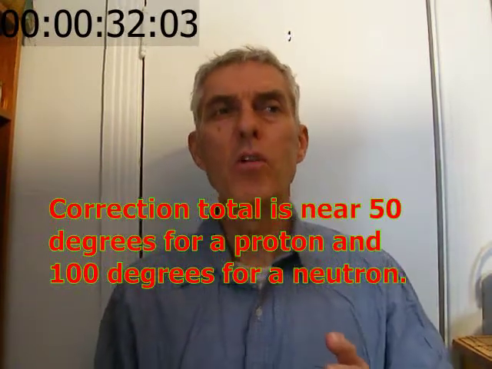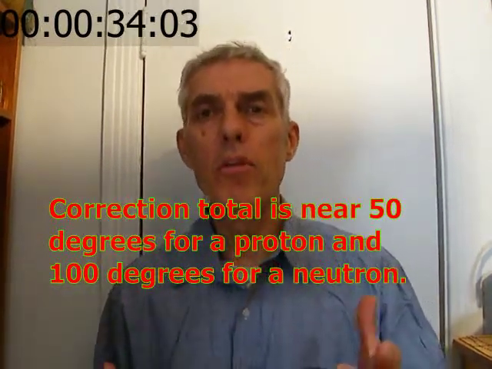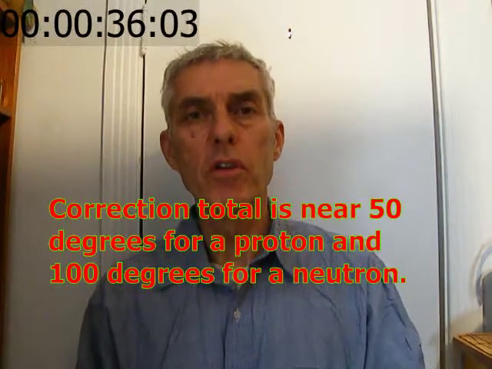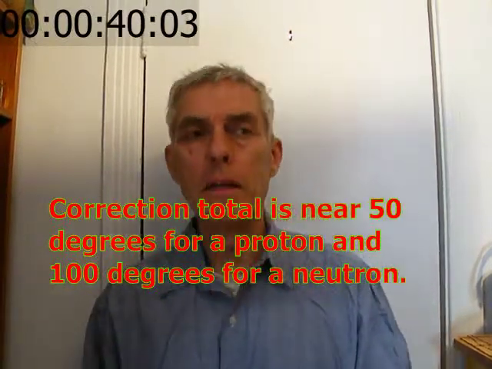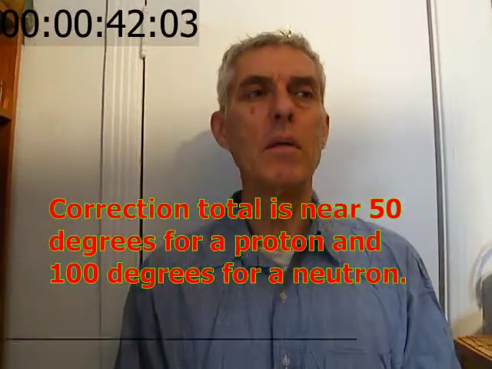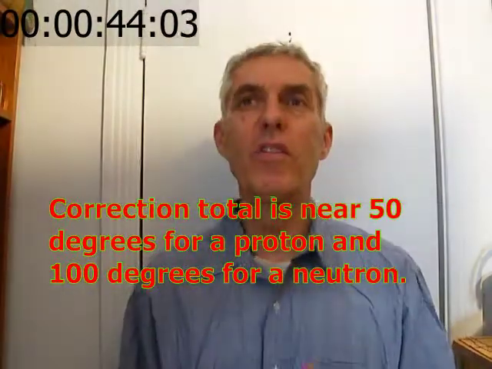But how much below that? I've been working with 35 degrees for my total of 7 gaps, but the true value will be slightly different than that.